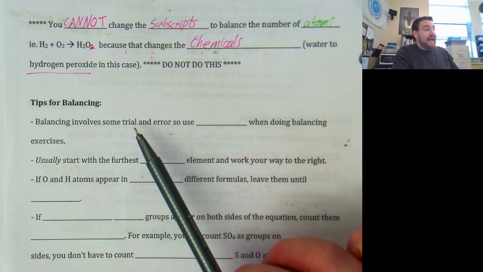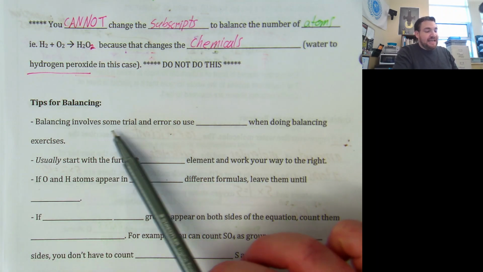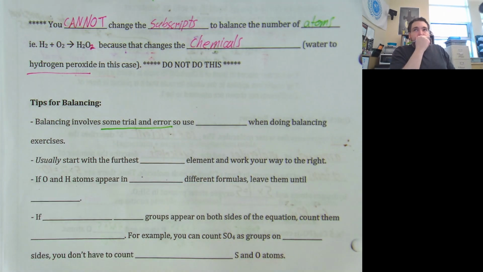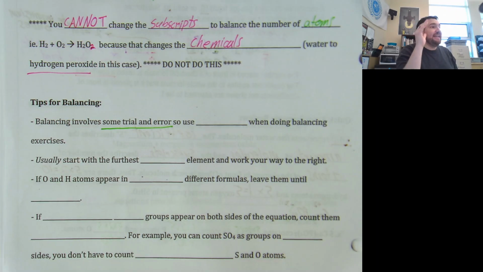So, when you change these coefficients, it's going to involve some trial and error. As a math teacher, I hate guess and check. It's the worst way to do things. Unfortunately, in balancing chemical reactions, a large part of it is guess and check. It's trial and error, seeing if the changes that you make work the way you want them to work.